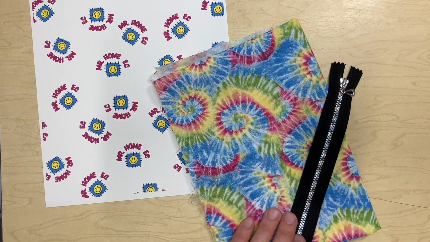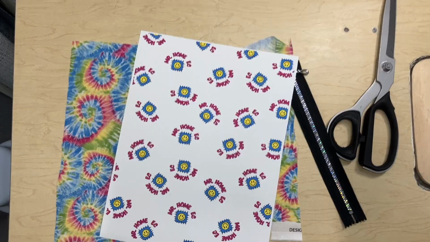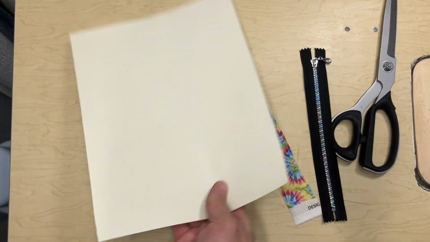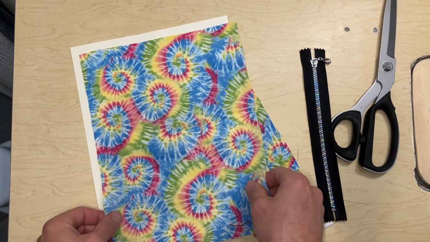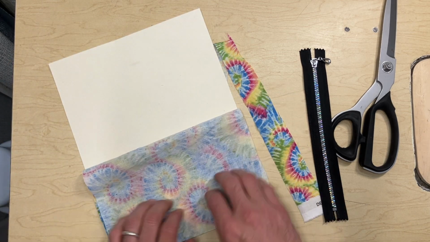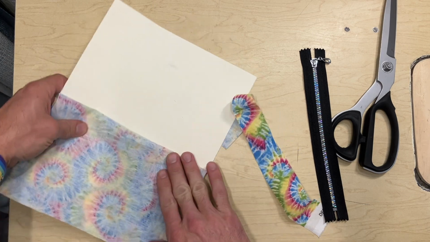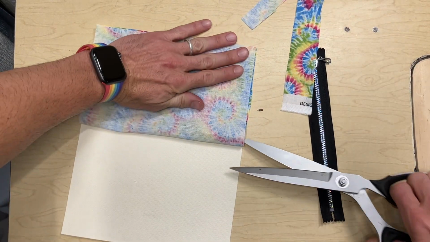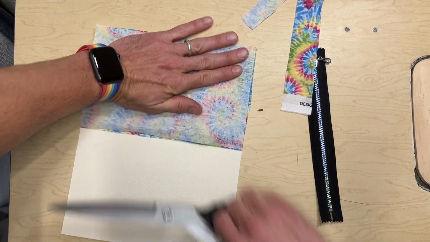Once you have it printed, what you're going to do is gather your supplies: your lining fabric, your zipper, and your scissors. Your lining fabric, in this case, can really be anything because this printable canvas is quite thick and will not need to be interfaced. You still have the option of choosing an interface if you'd like.